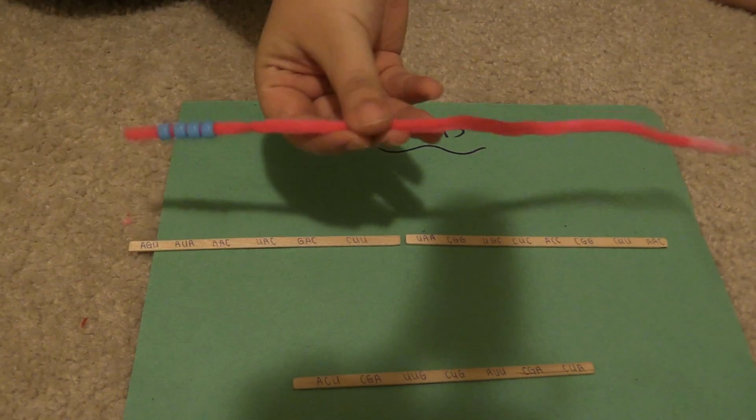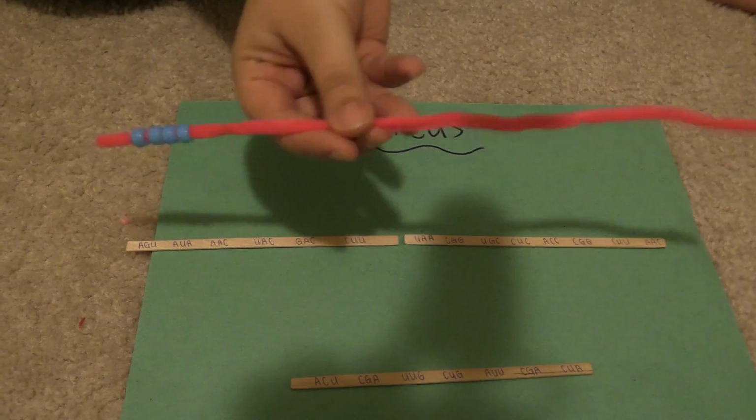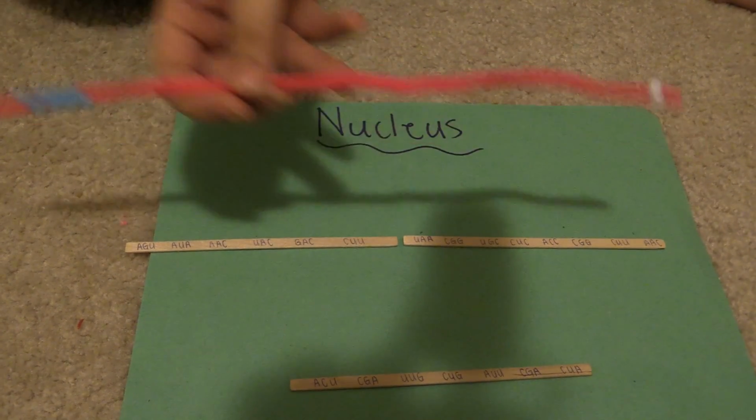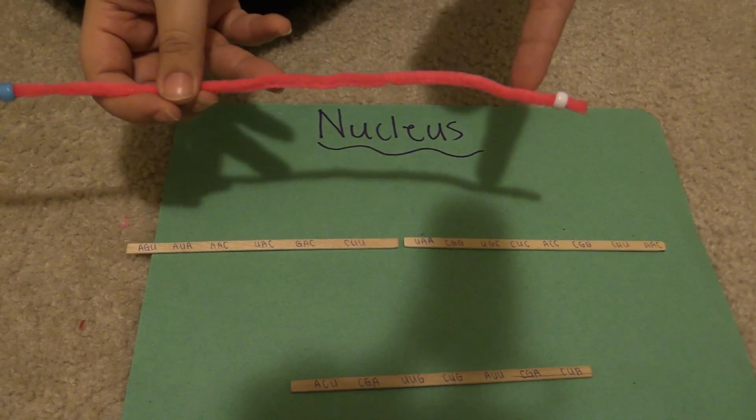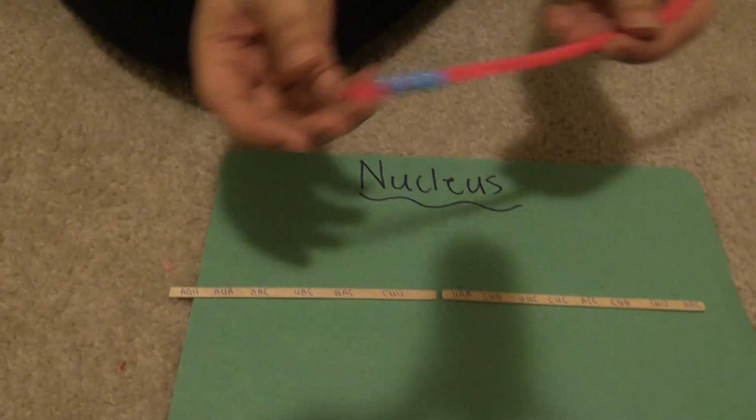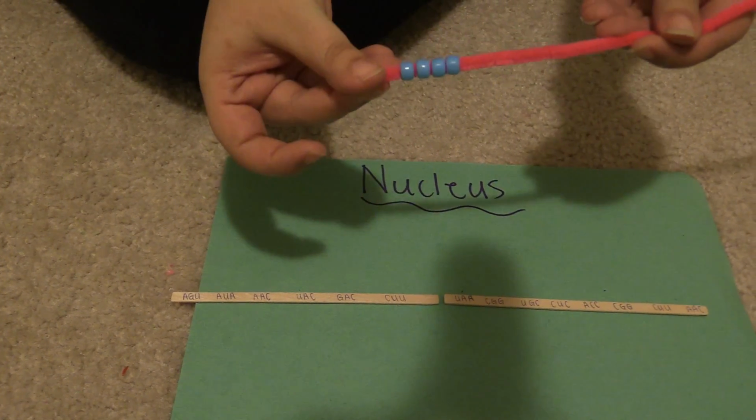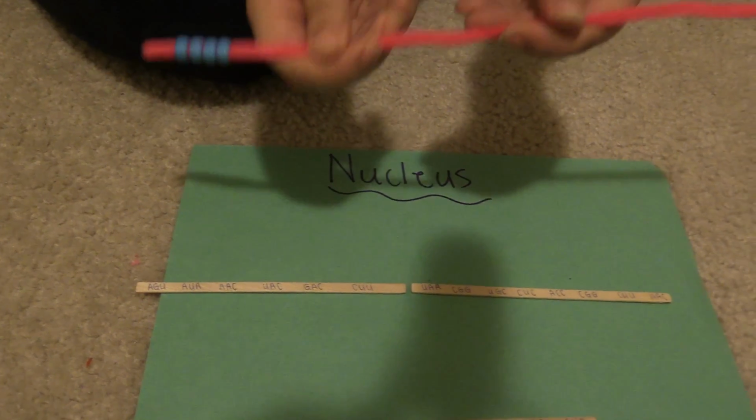In this case, let's say this is our DNA now with just exons. Before it can move out of the nucleus, it must add a 5' methyl cap to the 5' side and a poly A tail to the 3' side. Once it has these components, it is now mature mRNA and can leave the nucleus.